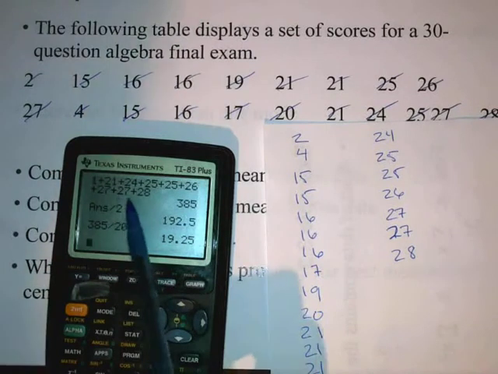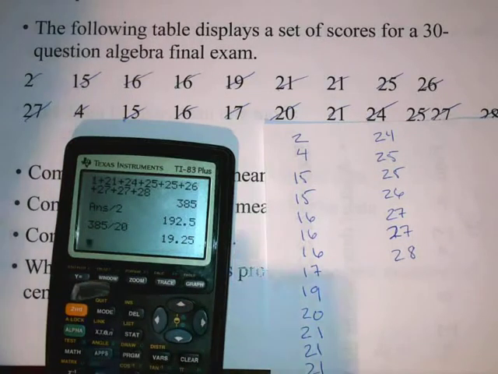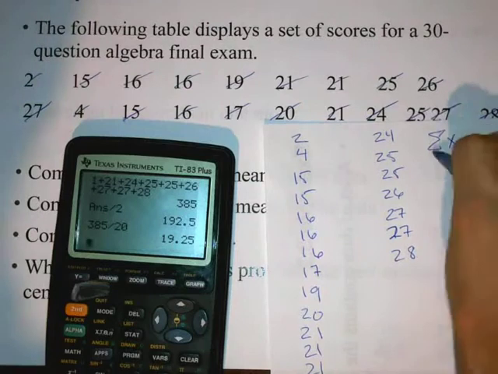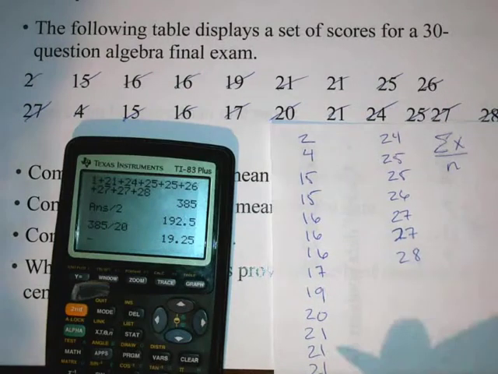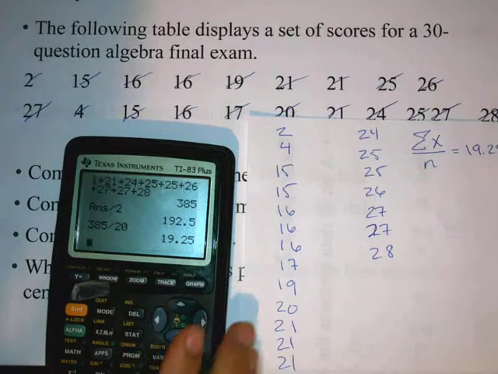So I have all of my data right here, and I added them all together, and then I divided by the total number of data. So that is the mean, also known as the sum of all x divided by the total number of observations. And we found that to be 19.25.